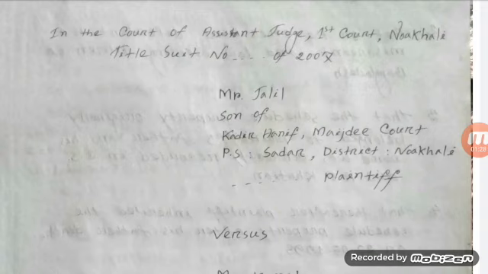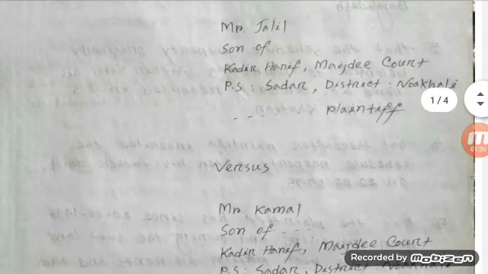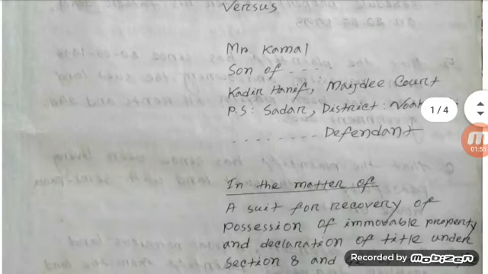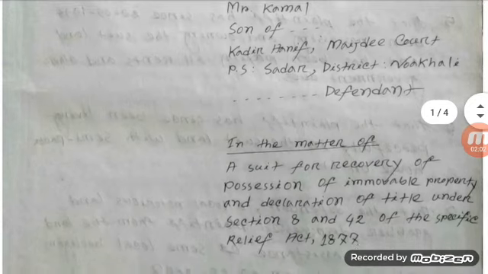Okay, and the third step is the name of the plaintiff. So here the plaintiff is Mr. Jalil, son of dash, that means the father's name, village Khaldi, post Majdikor, police station Sadar, district Noakhali, plaintiff. Okay, and versus, you will write the defendant's name. So here the defendant is Mr. Kamal, son of dash, Khaldi, Majdikor, police station Sadar, district Noakhali, defendant.